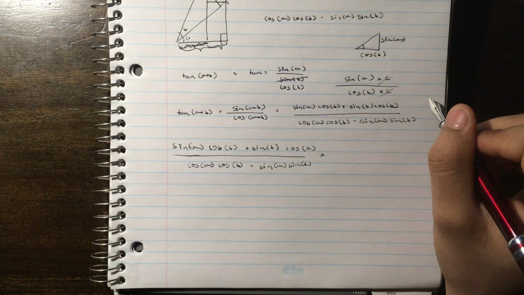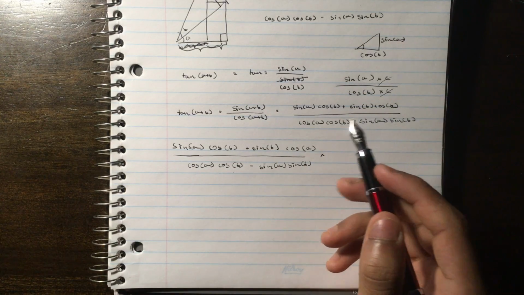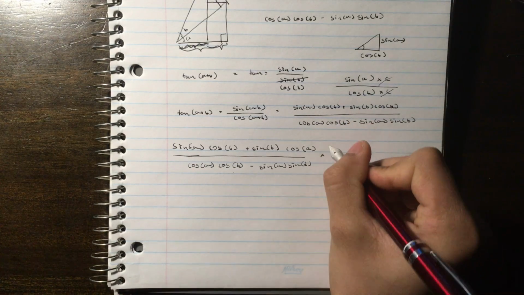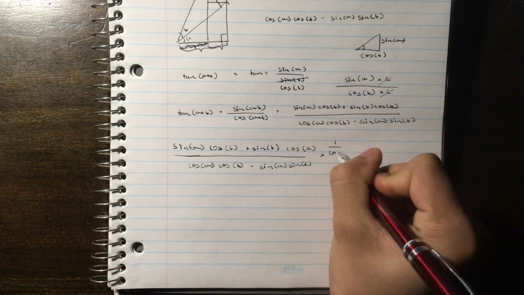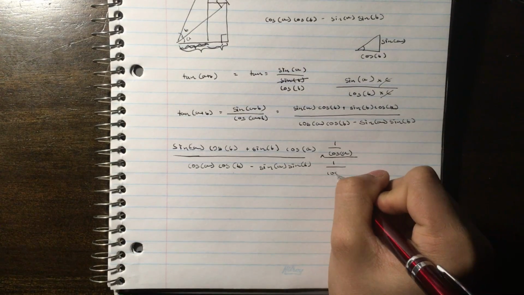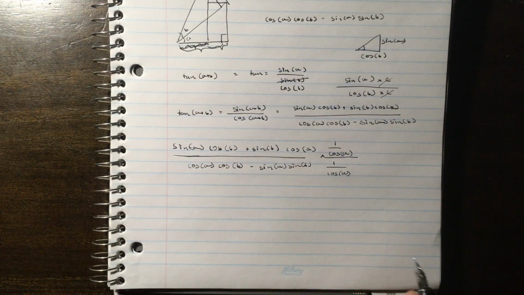So let's see what we can do. Okay, we'll first multiply by cos of A, right? We'll do 1 over cos of A over 1 over cos of A. As you guys know, this is equal to 1, so, and let's do it.